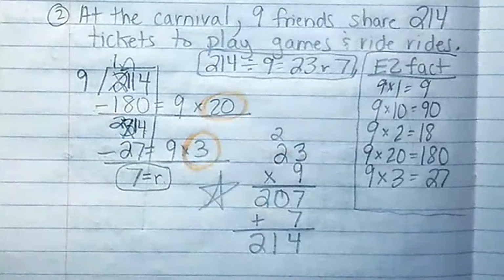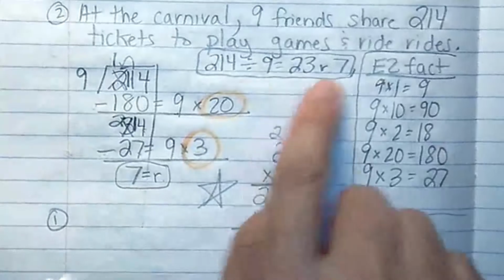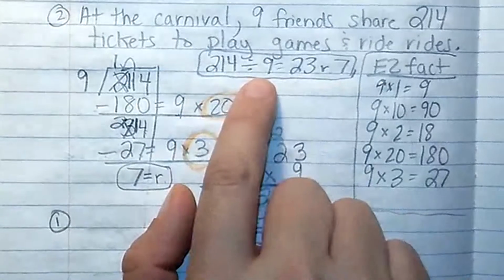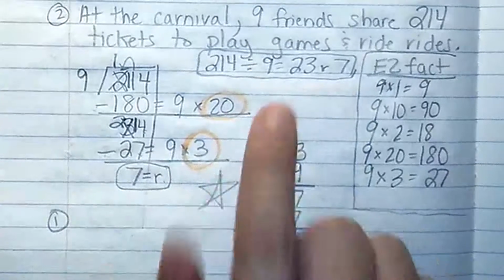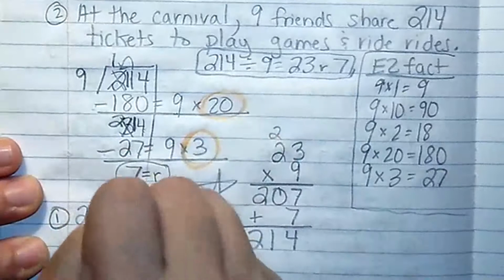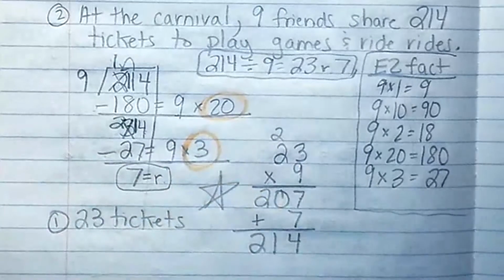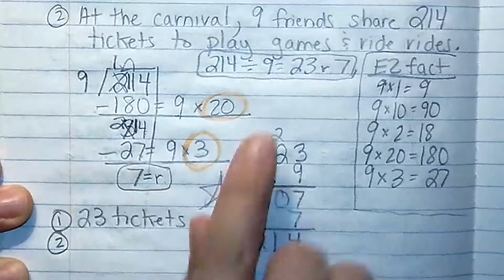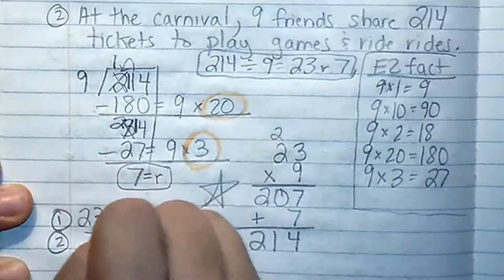So let me ask you a question now. How many tickets did each kid get? That's the first question I could ask. You're looking at these numbers. There were 214 tickets. We split them between 9 friends. How many tickets did each kid get? 23 tickets. Good. How many tickets were left over? Leftovers. This is the number we had left. There were 7 left over.